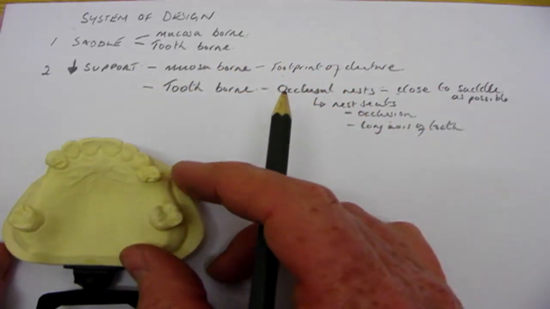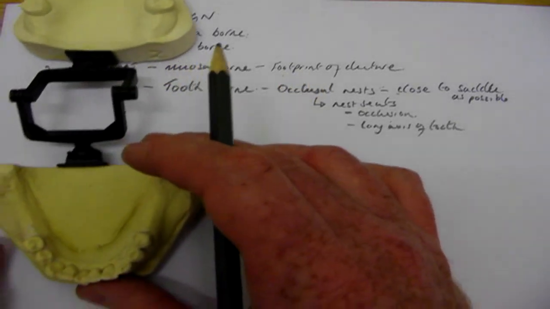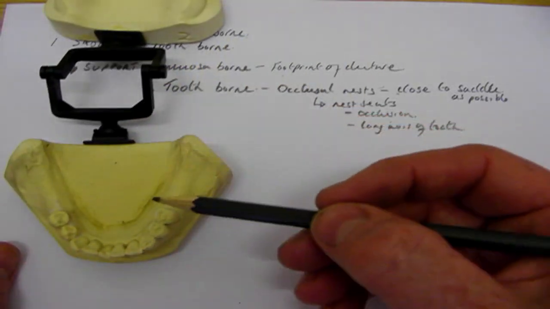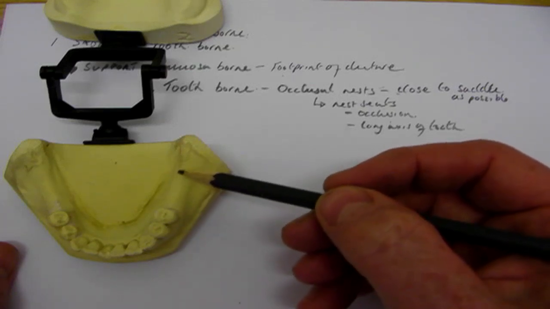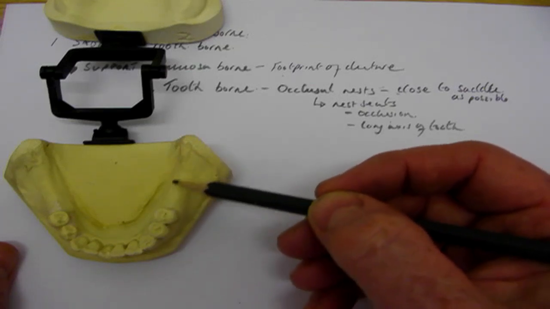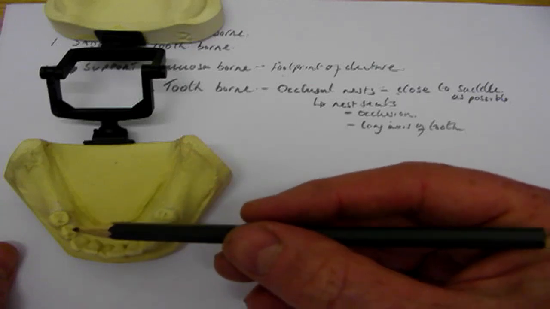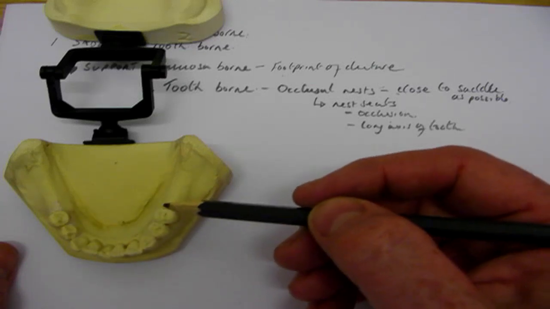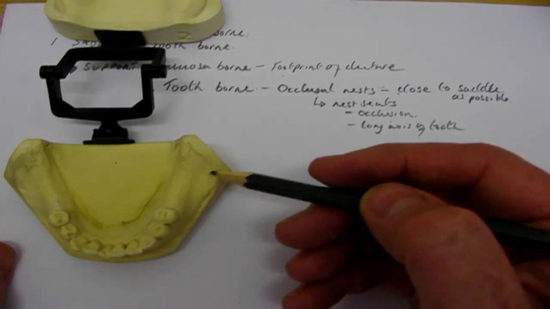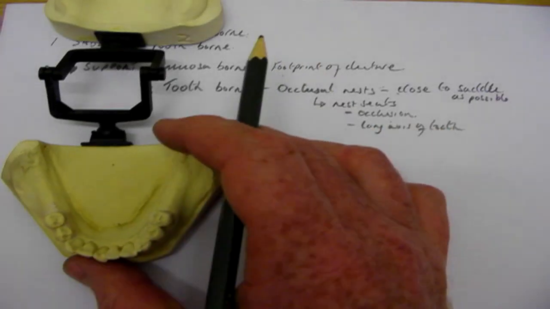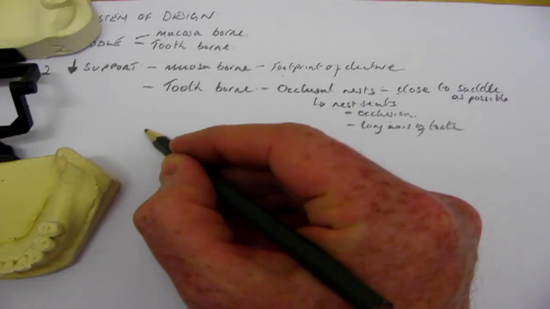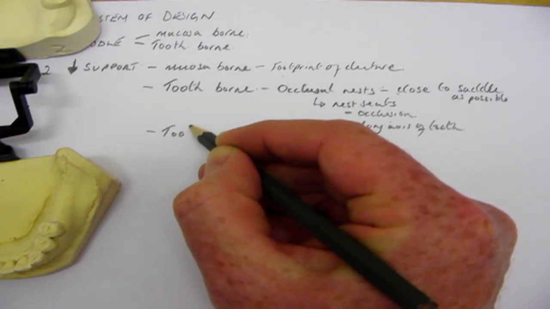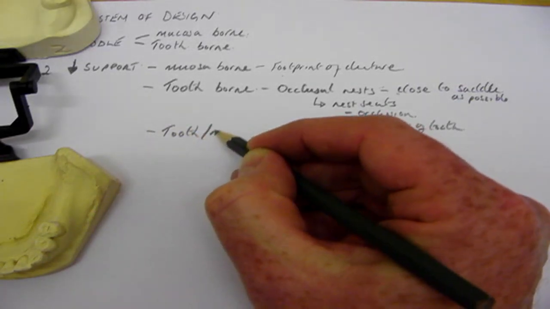If we're doing a tooth-borne denture where there's a free end saddle, then this part of the denture is going to be mucosa borne. No matter how many occlusal rests we put on these teeth around here, this is going to be a mucosa borne part of the denture. So really this is a tooth and mucosa borne denture.